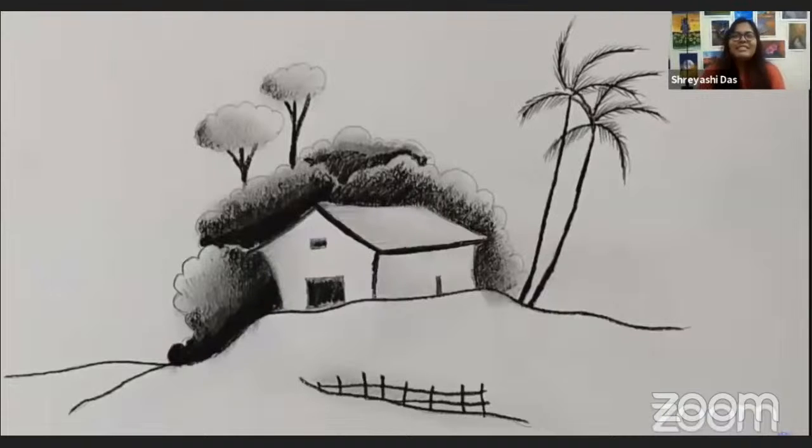So did you enjoy the class? You learned a nice new technique today, right? Actually, the part that we did by using our fingers, that is done by using stumps. Okay, stumps are the thing that look like the finger only. The structure is like the finger. It is used to merge up the shaded portions. Okay, but since we don't have stumps, we will be using our finger. Yes, very good, very good. Very nice. Good, good job.